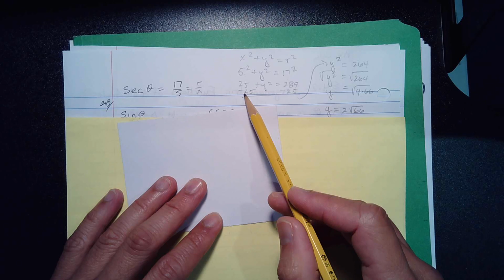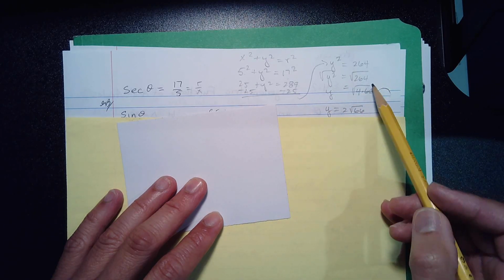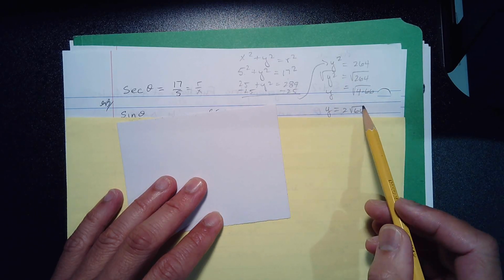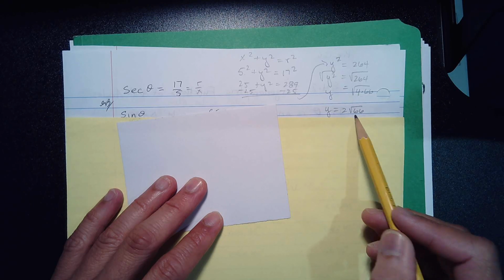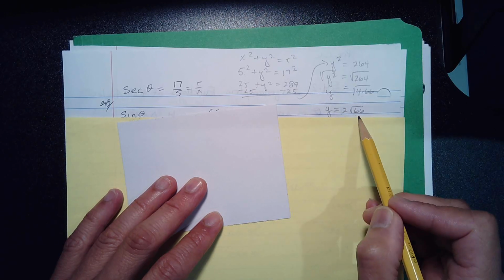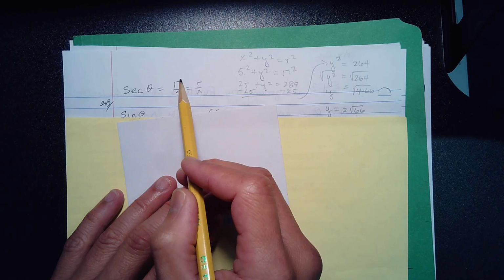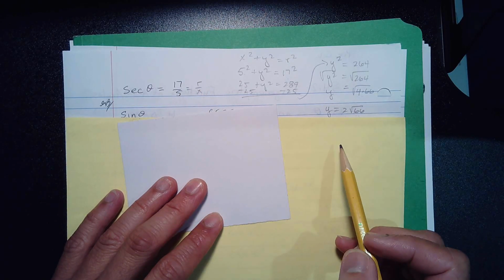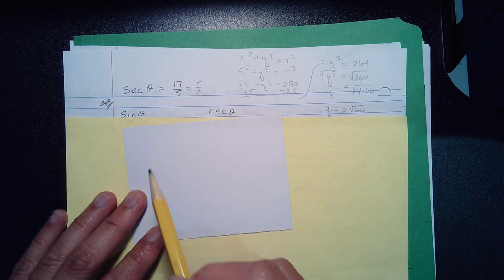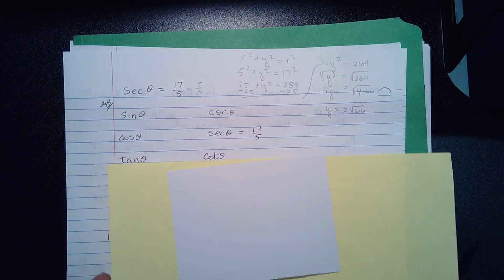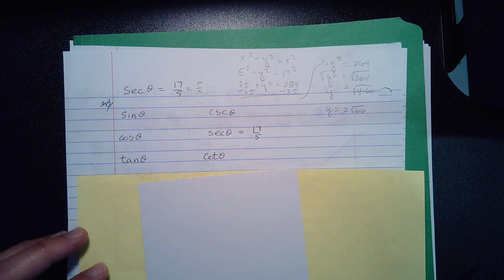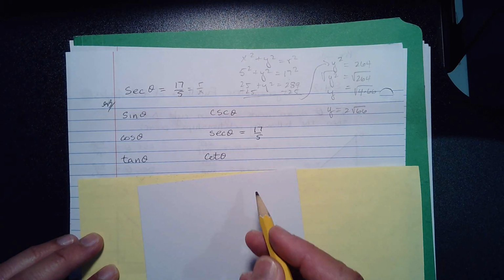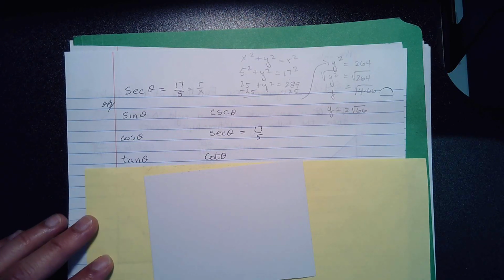After subtracting 25 and taking the square root of 264, it ends up being 2 radical 66. So we have y, we have r, and we have x. As long as we know those 3 variables, we could find sine, cosine, tangent, cotangent, cosecant, and secant theta.